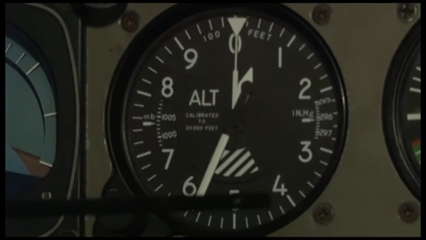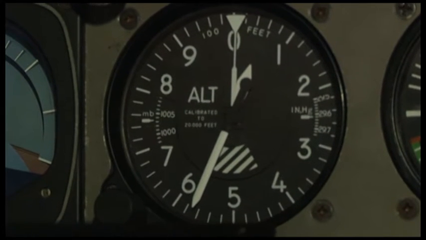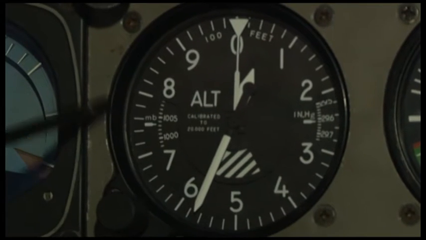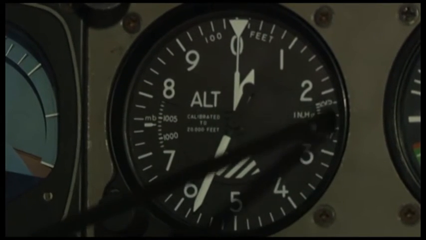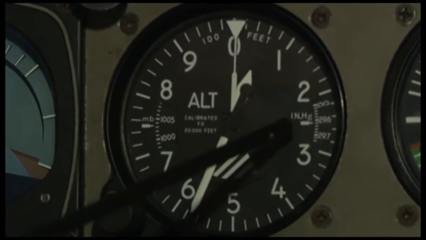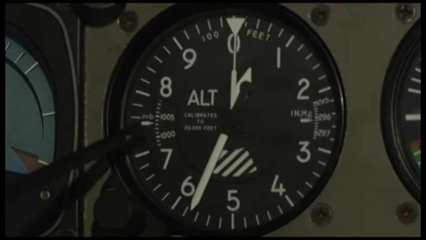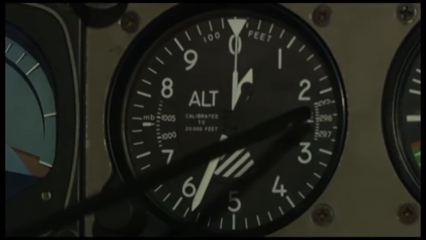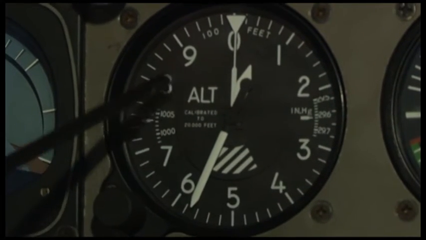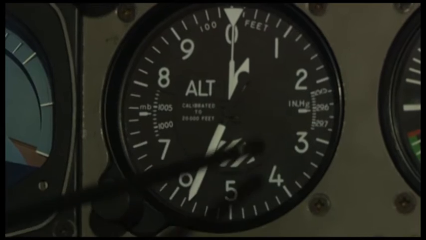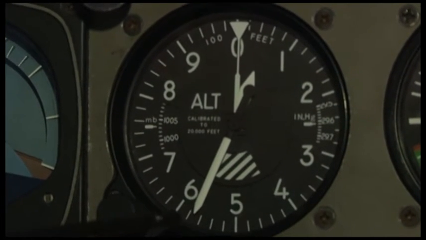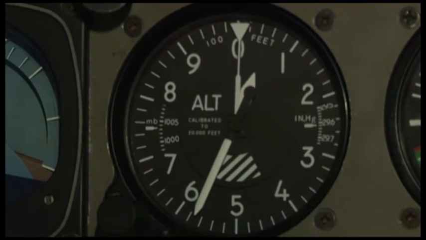The altimeter will read the height above the pressure level set on the subscale. There is a small window here and there is a small window here. So these are the subscales. One is in inches of mercury and one is in millibars. So whatever pressure is set on these subscales is the zero datum for the altimeter to read. To find the height above a particular point, set the pressure at that point on the subscale.